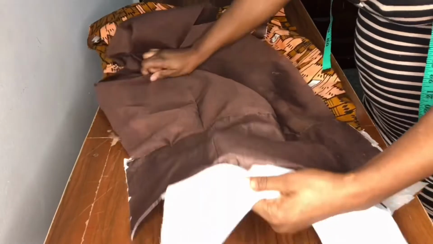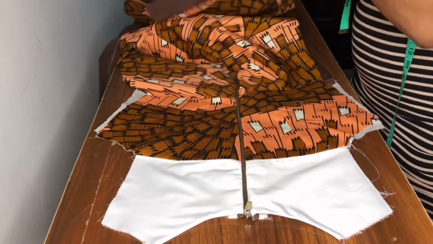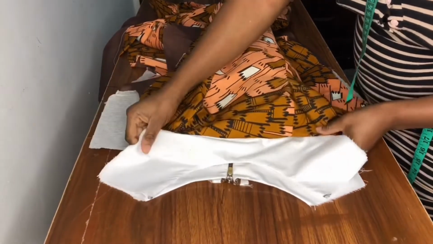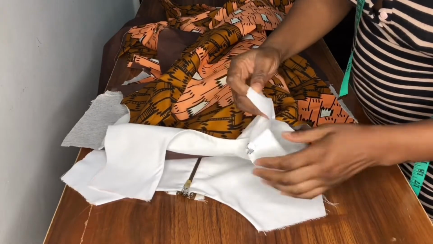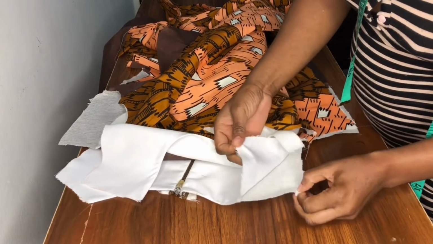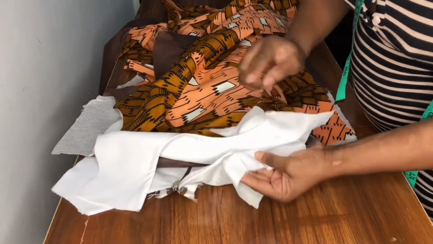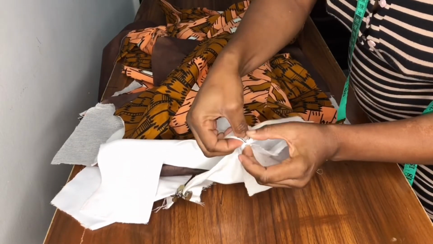So when I sew it, this is how it will be. Now I'll be joining the back and the front together on the shoulder. So to achieve that, I'll open it up this way. I'll open the front piece and the back piece on the shoulder this way. So on this part I stitched on the front, I'll make sure it's aligning on the back also.